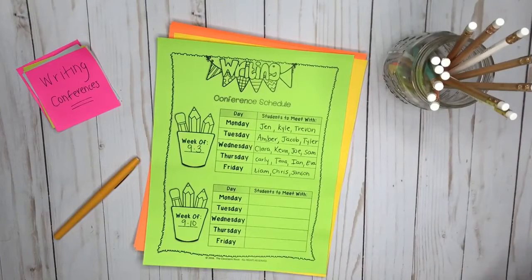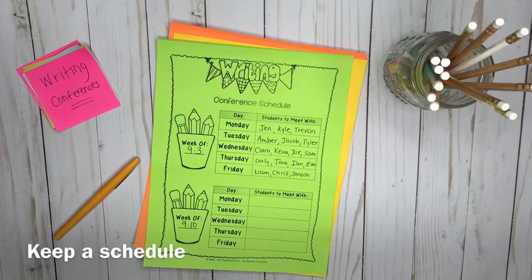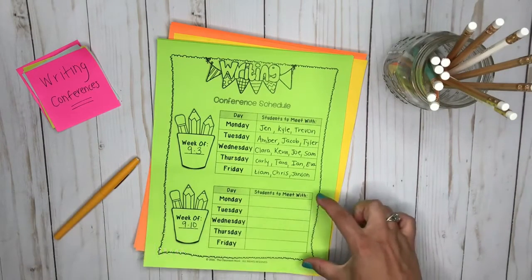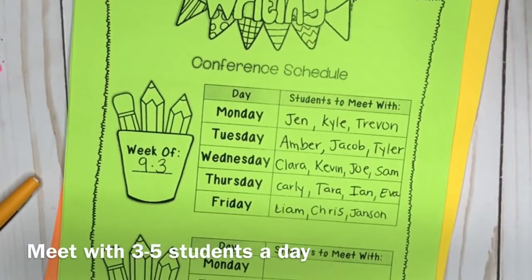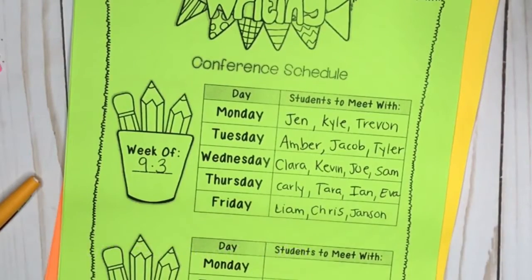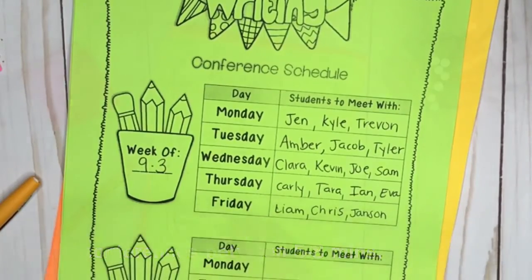Now to begin, I like to keep track of a conference schedule so I can see exactly who I'm meeting with on each day of the week. I take it week by week into chunks, and I just list out 3 to 5 students who I'm going to be meeting with each day. If your writer's workshop is about the standard amount of 45 minutes of work time, you should be able to meet with 3 to 5 students each day, with each conference being about 5 to 8 minutes, give or take, depending on the needs of the student.